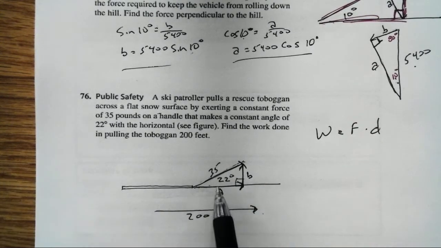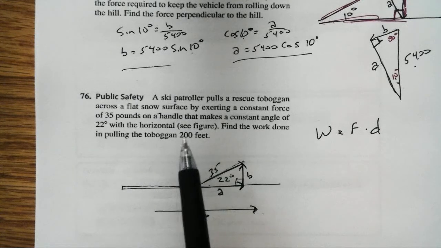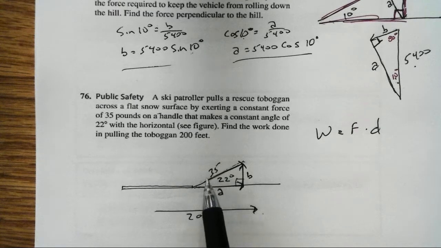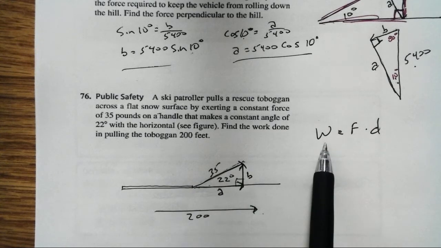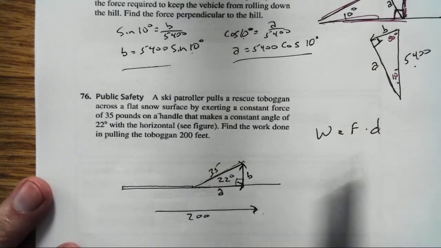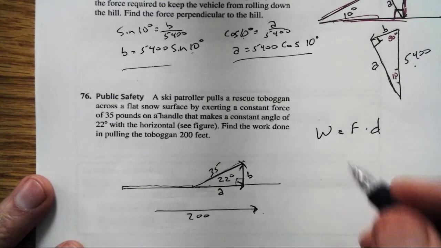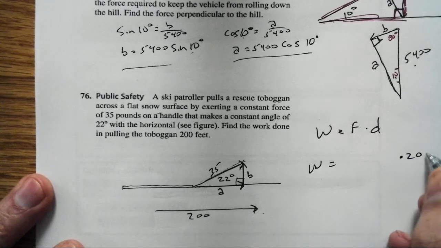Now imagine we pulled it with a force of 35 for 10 hours and didn't move it an inch. We didn't get any work done. We worked, but we didn't accomplish anything. Work is force times distance. So the distance is easy. Work equals something times 200.